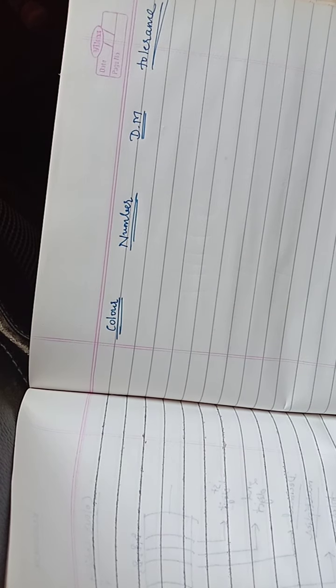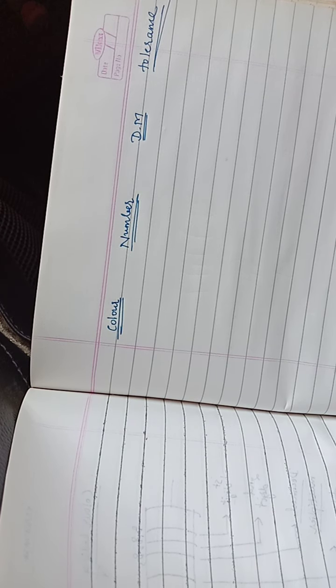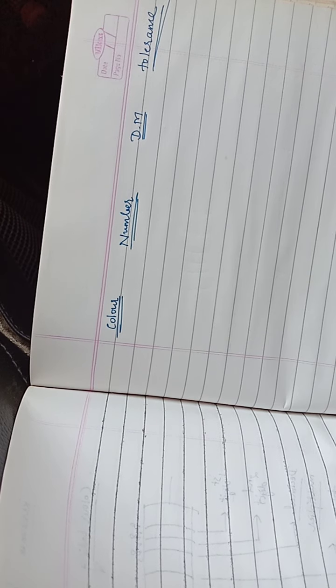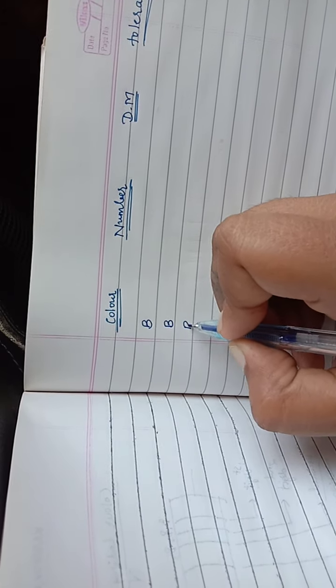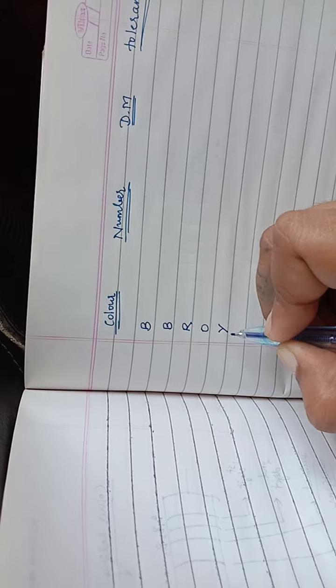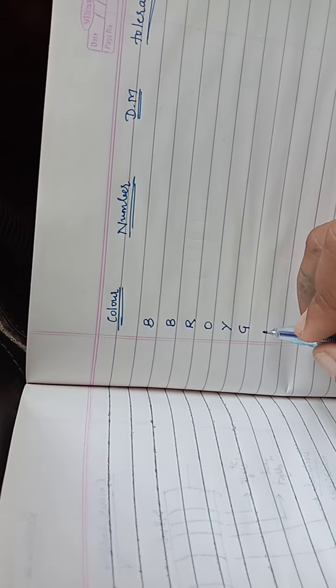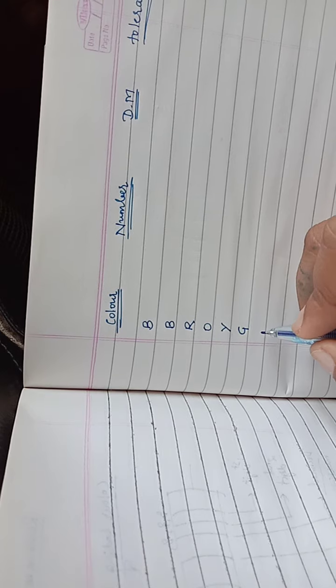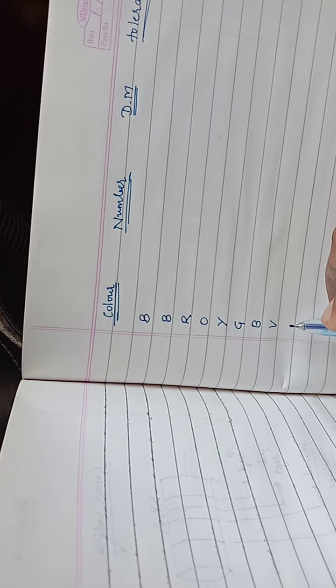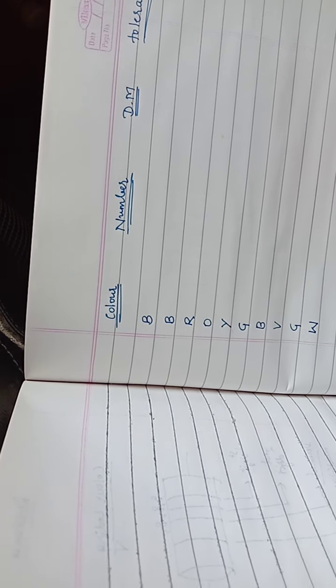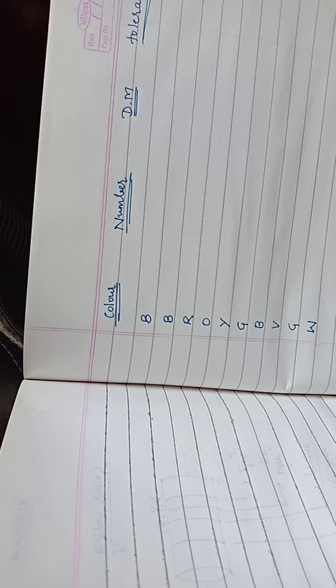So for students to remember the colors, we have a particular procedure. I will tell you a trick to remember those colors. You just remember the first letters of those colors. As I'm writing here: B, R, O, Y, and then G, B, V, G, W.